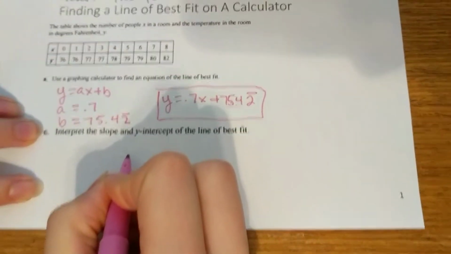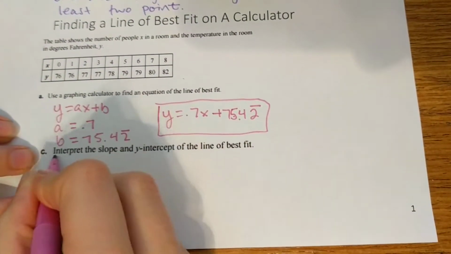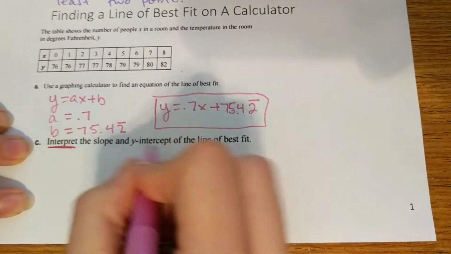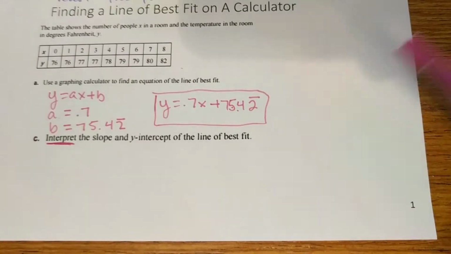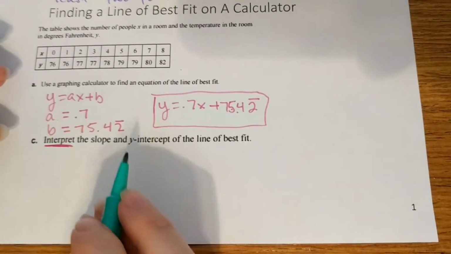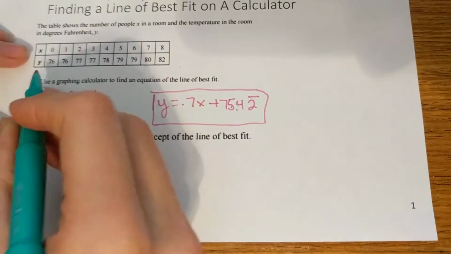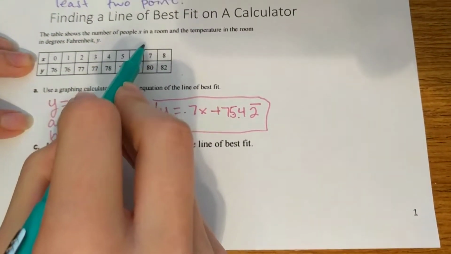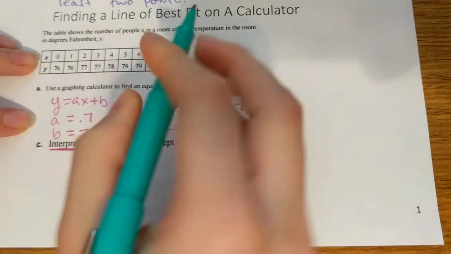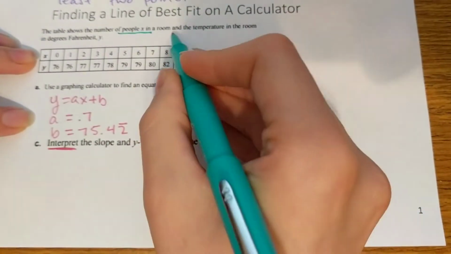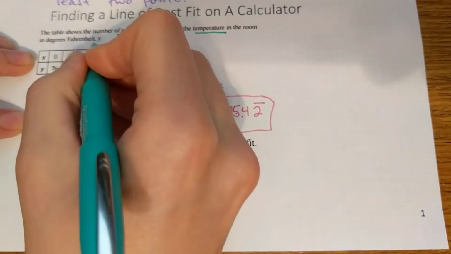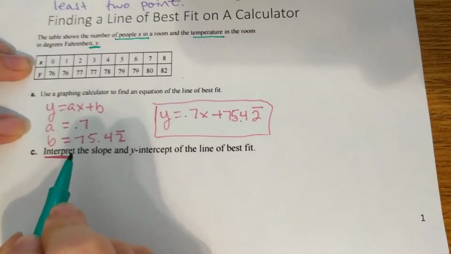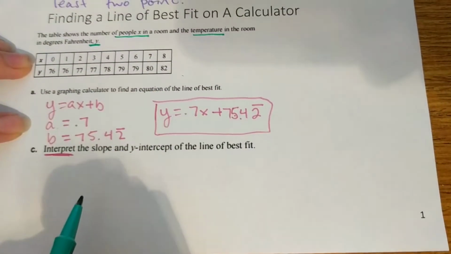Now what we need to be able to do is interpret or say what it means. You need to be able to look at this equation and understand what it stands for in this problem. To help with that, look at what the x and y stand for. When I go back up to the problem, it says that the table shows the number of people, x, in a room and the temperature in the room, y. So x represents the number of people and y represents the temperature.